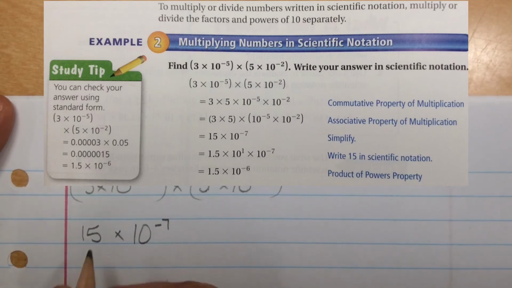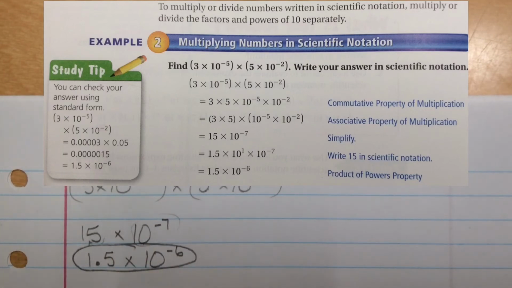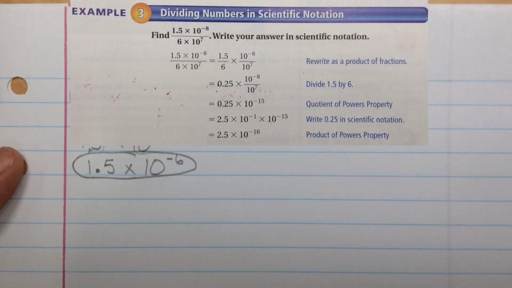Not in scientific notation anymore. So we'll make this smaller by 1 spot to make it 1.5. And we'll make this bigger by 1 spot to make it 10 to the negative 6. 1.5 times 10 to the negative 6. Then let's look at a division problem.